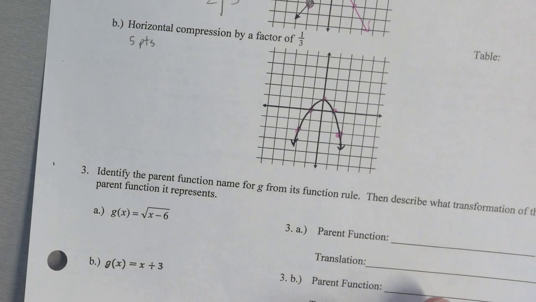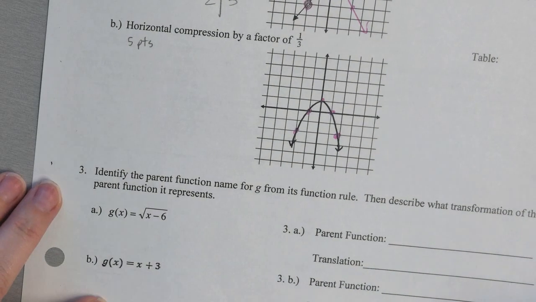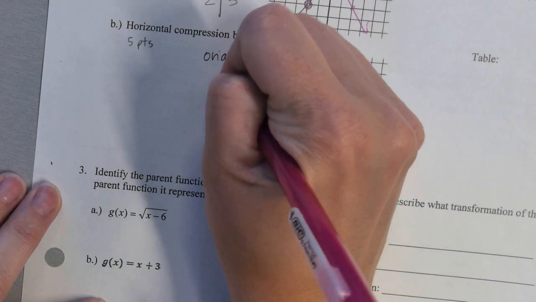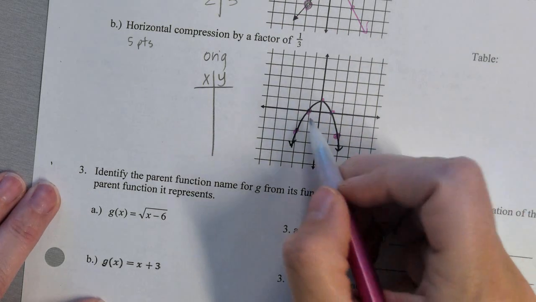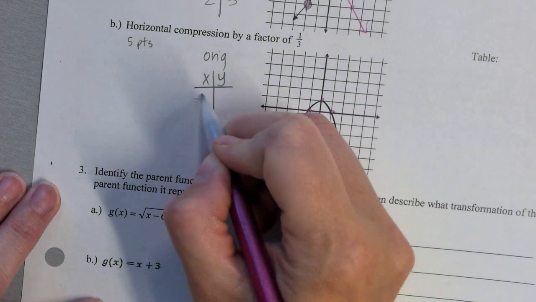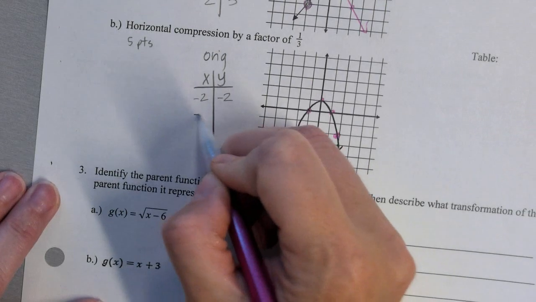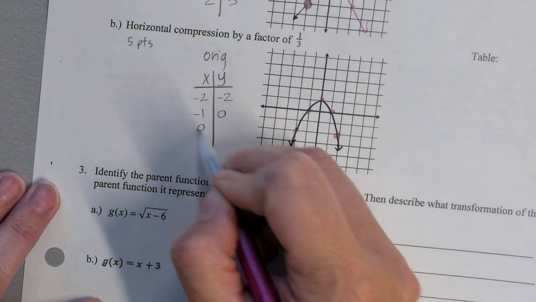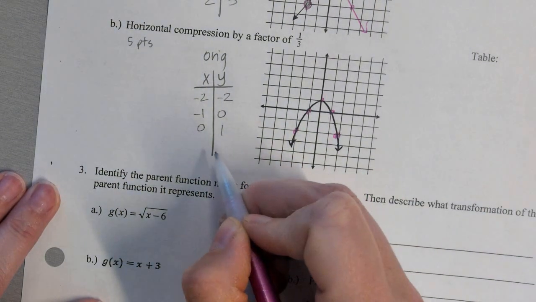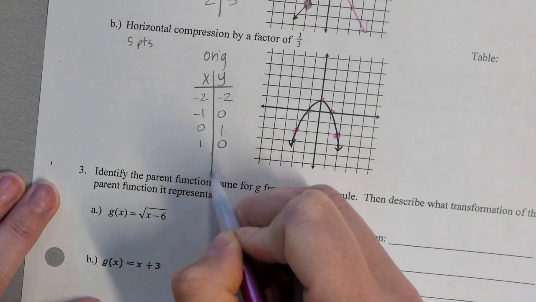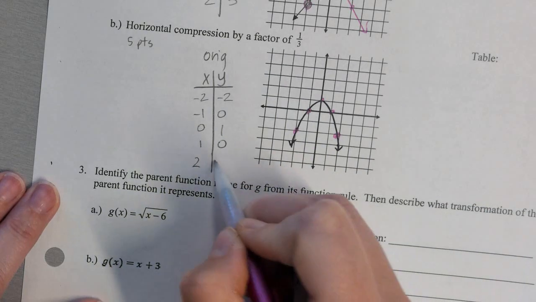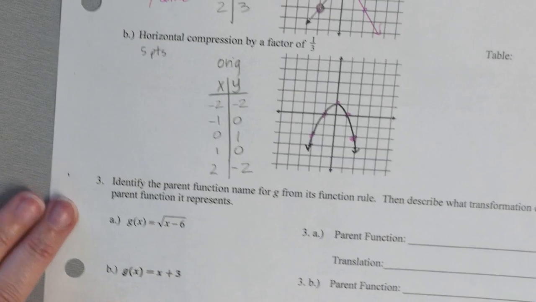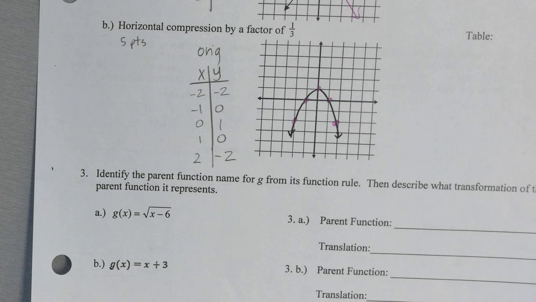So part B is a horizontal compression by a factor of 1/3. First thing I'm going to do is write down the original points that I'm using. For this one it was (-2, -2), (-1, 0), (0, 1), (1, 0), and (2, -2). I know those weren't perfect. I'm sorry I didn't double check that.